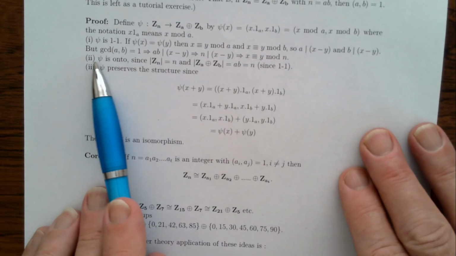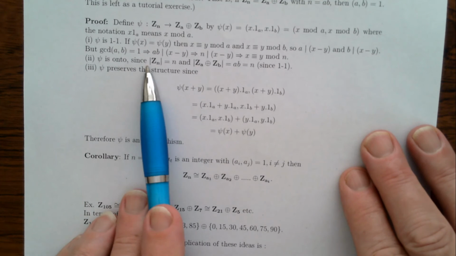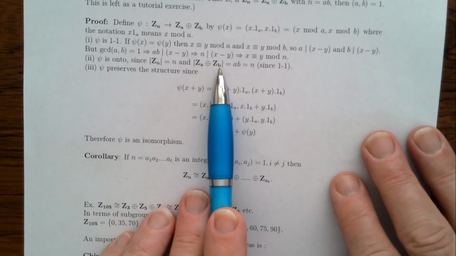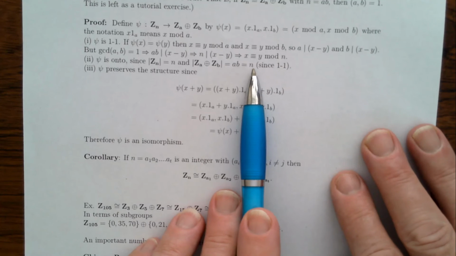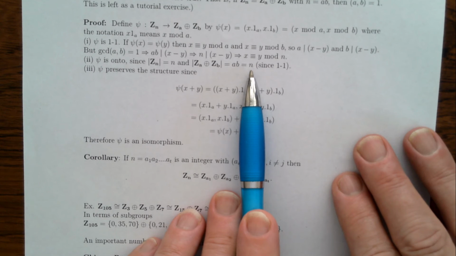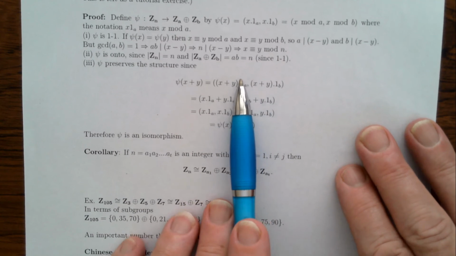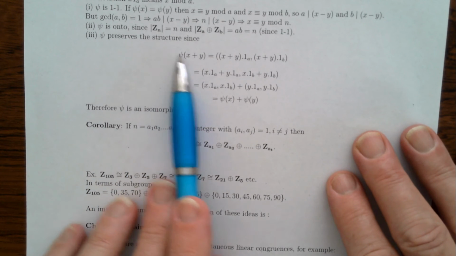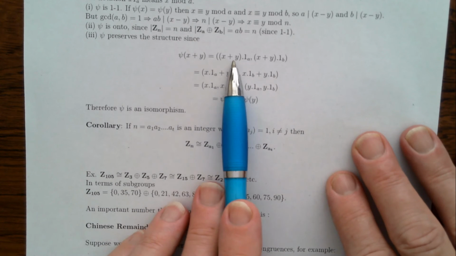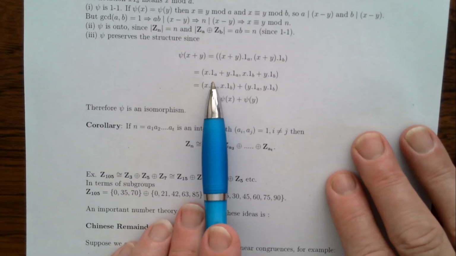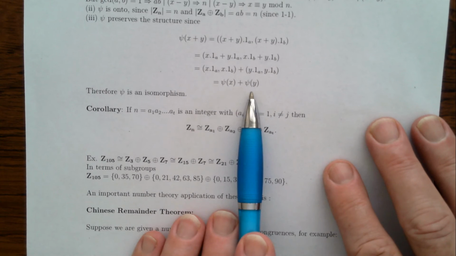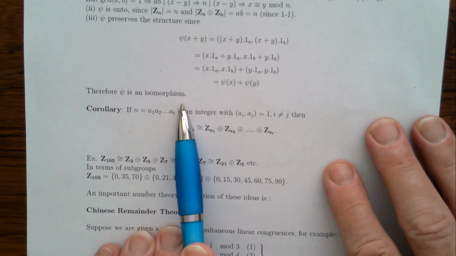Psi is also onto, since from the point of view of the sizes, the order of Z sub n is n, and the order of this is A times B, which is also n. So if we've got a 1-to-1 map between two sets of the same size, then it'll be an onto map. Finally, it preserves the structure. Using the notation I mentioned above, I can write psi of x plus y maps to this ordered pair, and I just expand this out, and I can write this as a sum of two ordered pairs, and that's just psi of x plus psi of y. So psi itself is an isomorphism.